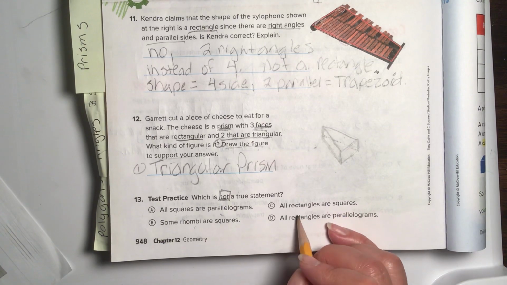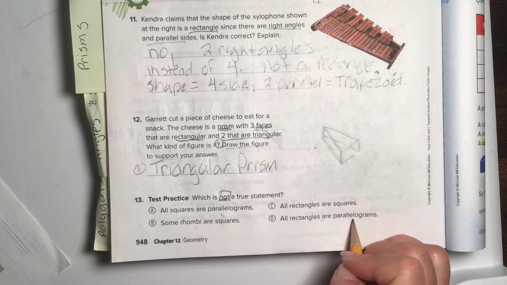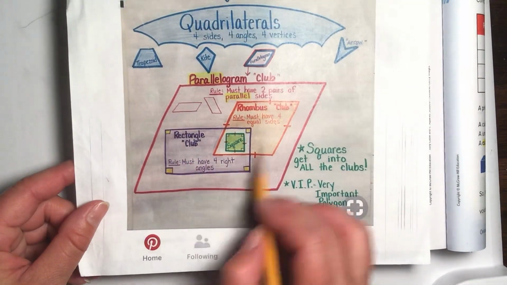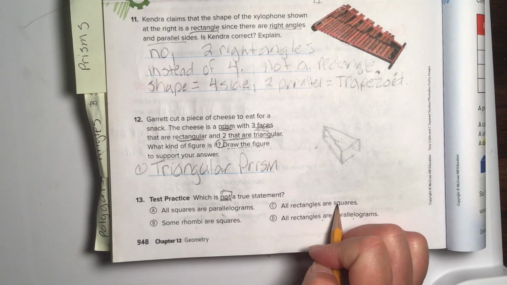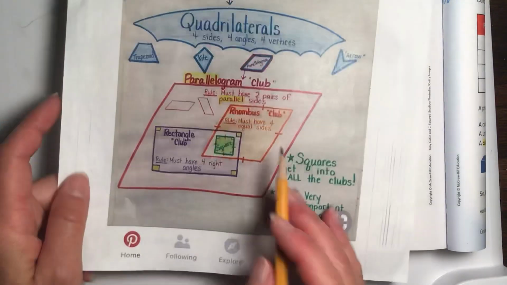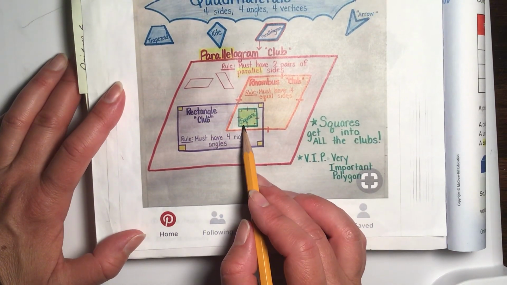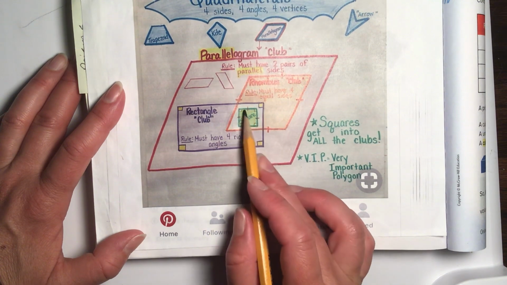All right, let's look at this one. All rectangles are parallelograms. Well, rectangles do fit in the parallelogram. All right, all rectangles are squares. Ooh, this is the one I think we're going to have a hiccup with, and let me tell you why. A square needs to have congruent sides and right angles.